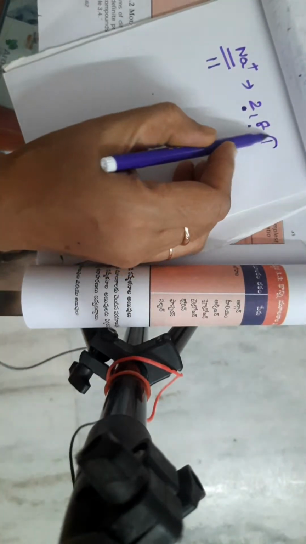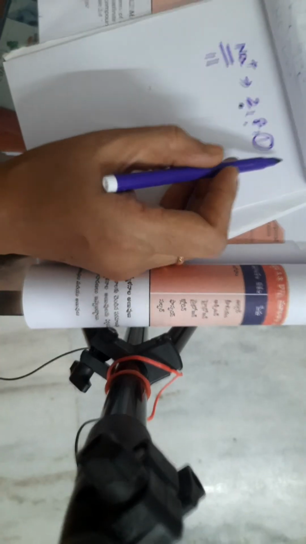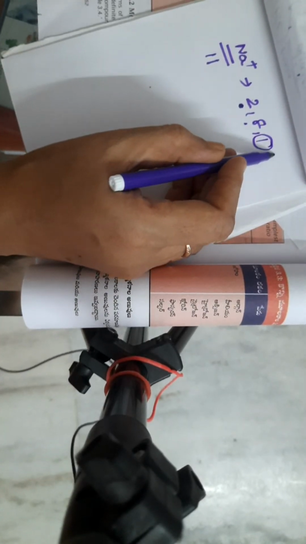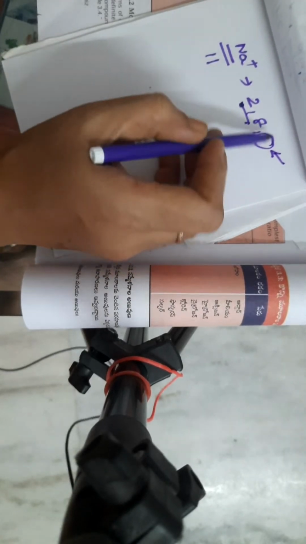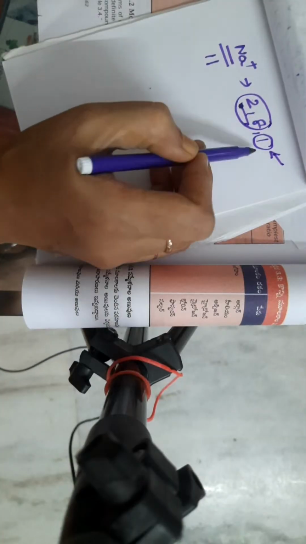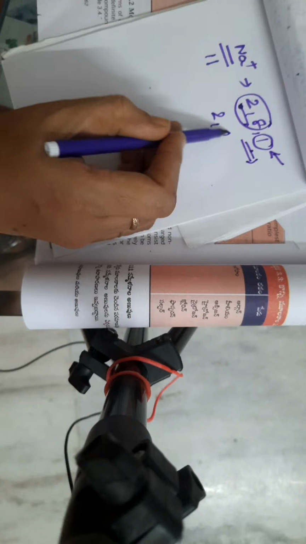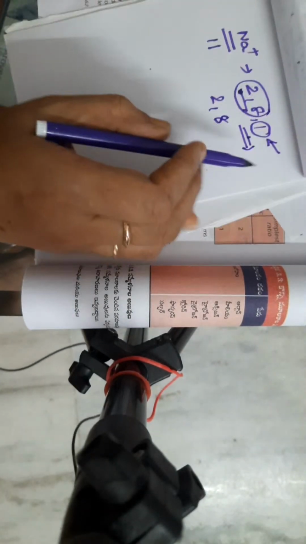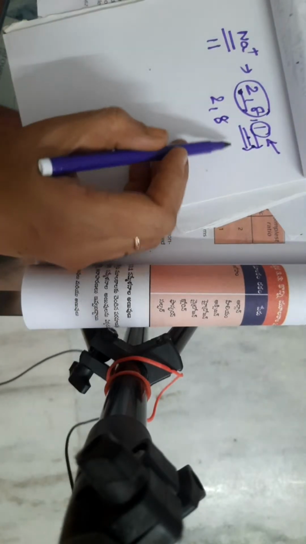Now it has got 1 electron extra. Every atom, as per the law of octet, wants to complete its outermost shell with 8 electrons. So for that purpose, it will donate 1 electron. If it donates this 1 electron, it will get the 2, 8 combination. As it has given 1 electron, 1 negative charge is less here. So sodium will get a positive charge.